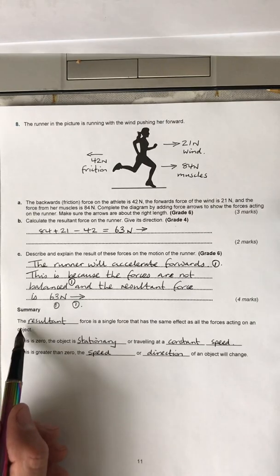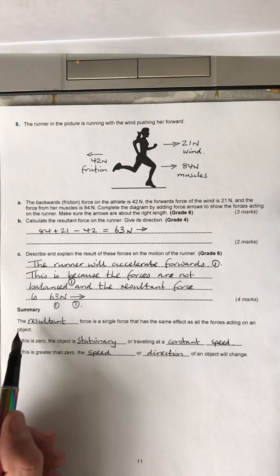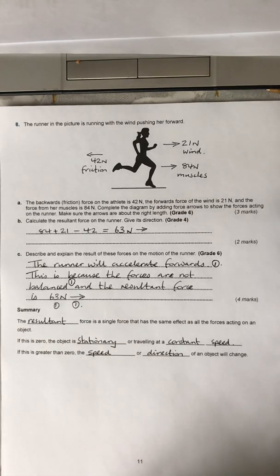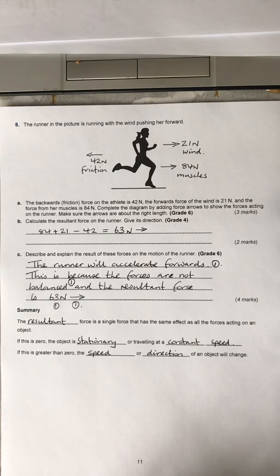Summary: the resultant force is the single force that has the same effect as all the forces acting on the object. If this is 0, the object is stationary or travelling at a constant speed. If this is greater than 0, the speed or the direction of the object will change. It will accelerate. Okay, I hope that's been useful.